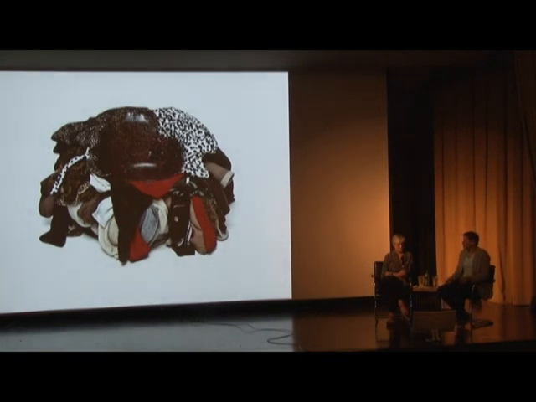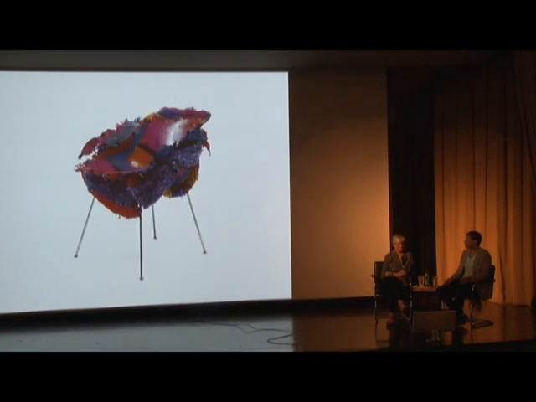And this is made with polyester fleece, so lots of jumpers. And this is made with woven plastic rugs.